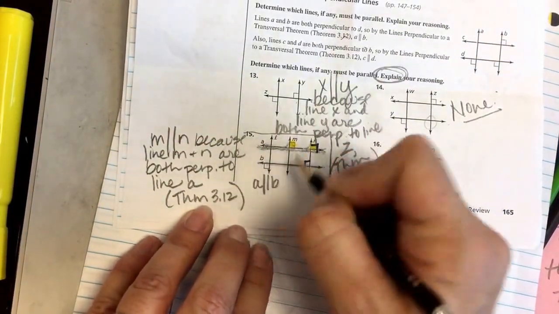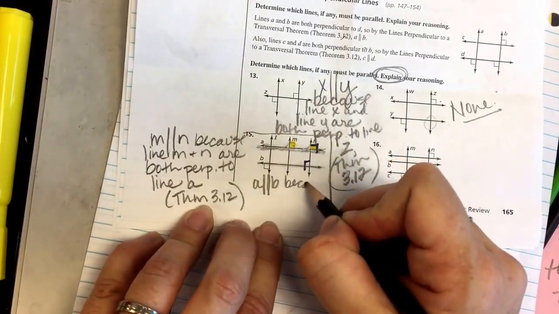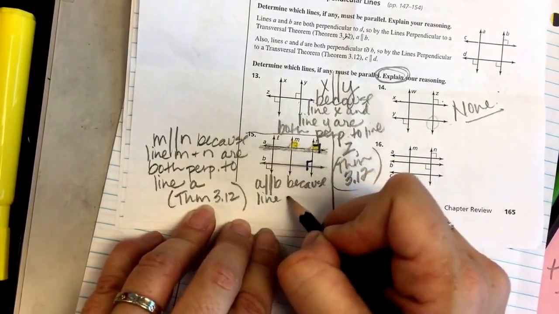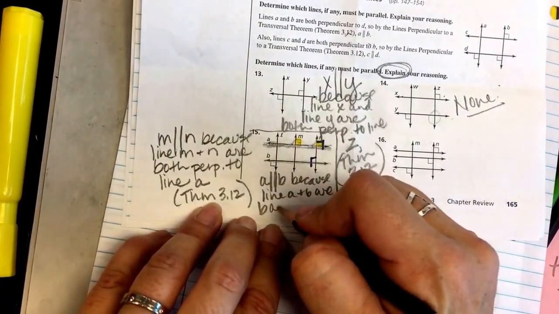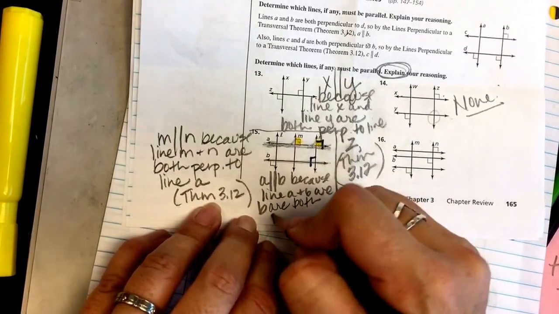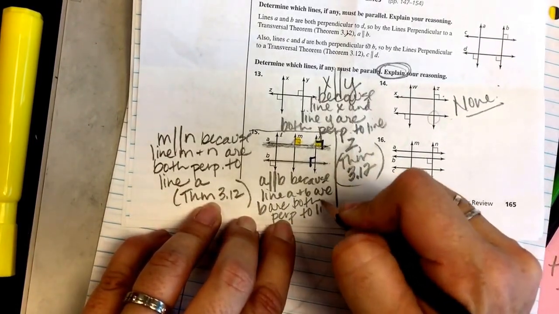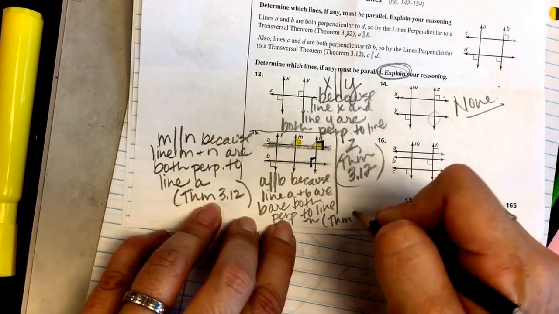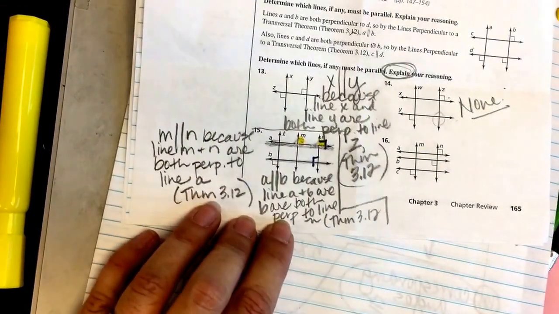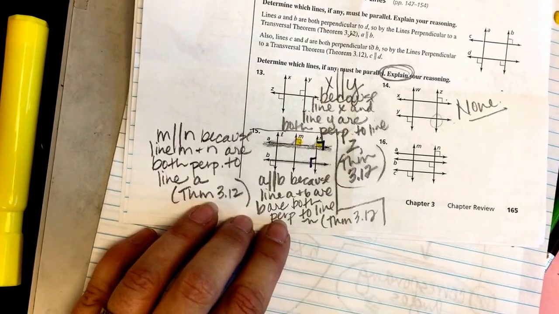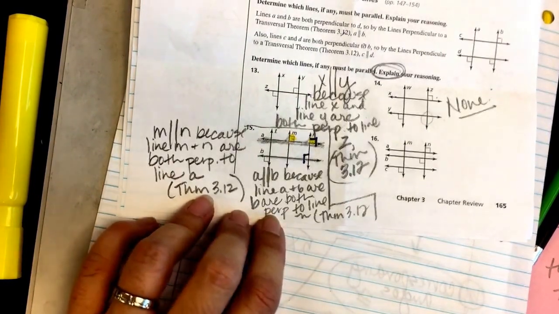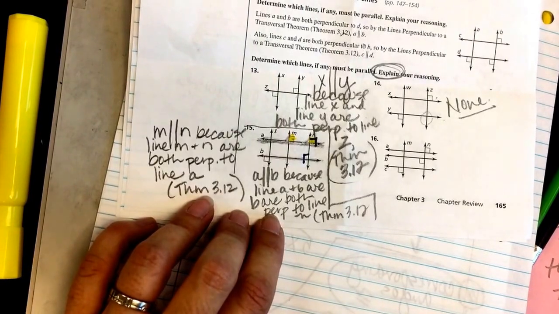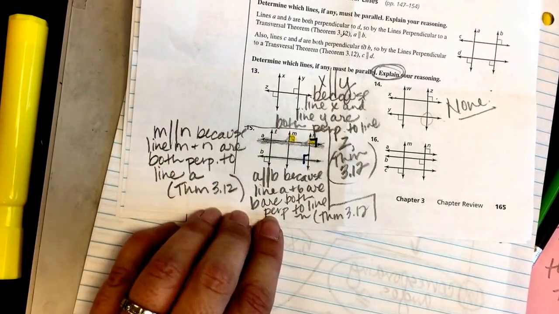A is parallel to B because line A and B are both perpendicular to line N. And again, I'm dropping in theorem 3.12. I think I could stretch this and talk about possibly that L might be perpendicular to M, but I'm satisfied with identifying these two pairs right here.